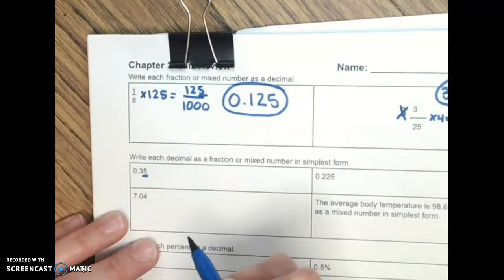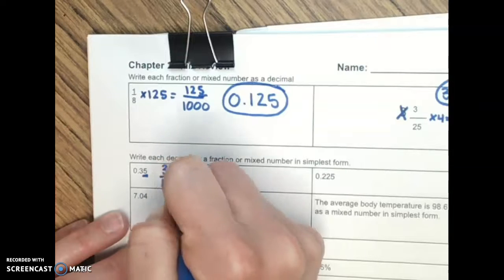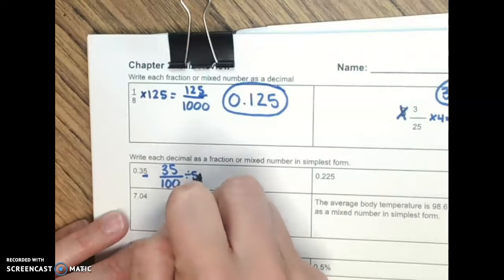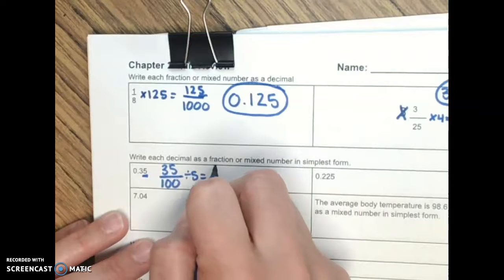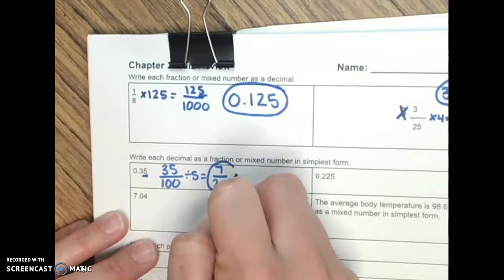So that 5 right there, that's in the hundredths place. So we're going to do 35 over 100. And now we have to do the simplest form. I'm going to divide by 5. 35 divided by 5 is 7. And 100 divided by 5 is 20.